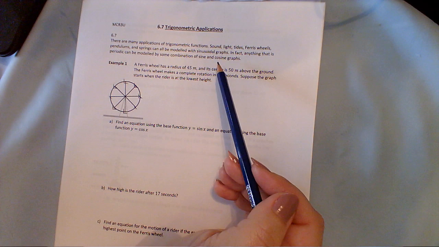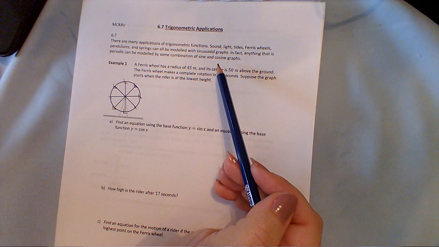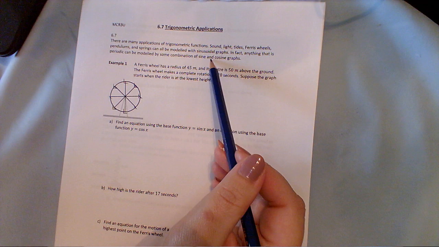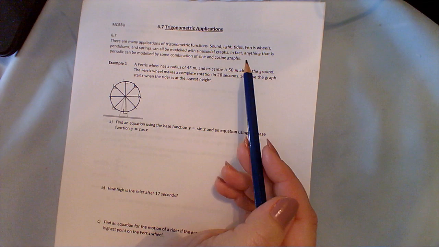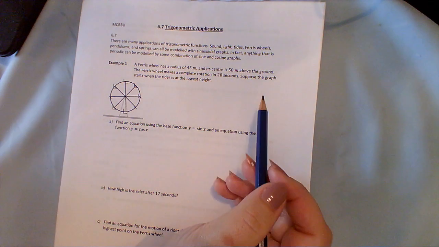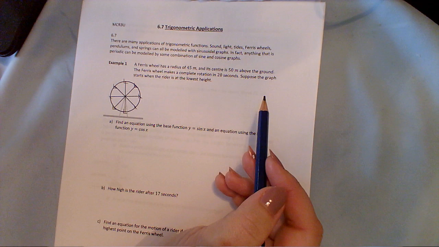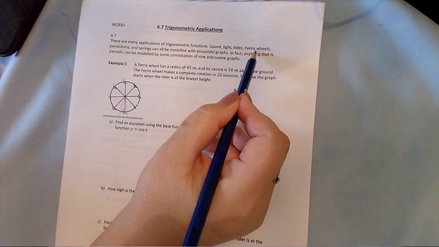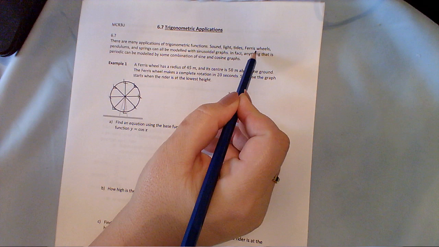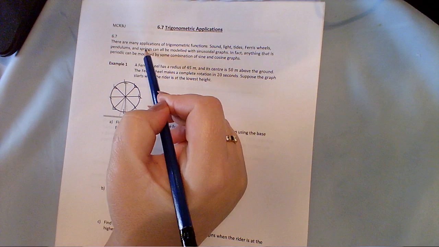And again, remember that we're trying to model these situations with an equation so that we can then use that equation for future predictions to input other values. So the most common one you're probably going to see is either tides or Ferris wheels. So I think I'm doing a tide question, a Ferris wheel, and a spring question with you today. I might break it up into a couple of smaller videos, but we'll see how it goes.